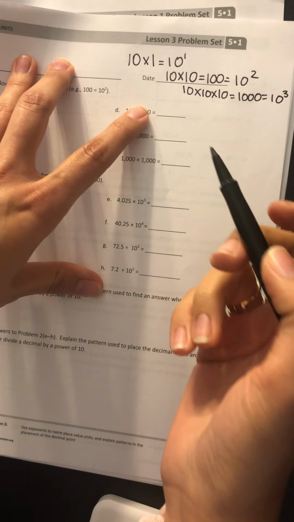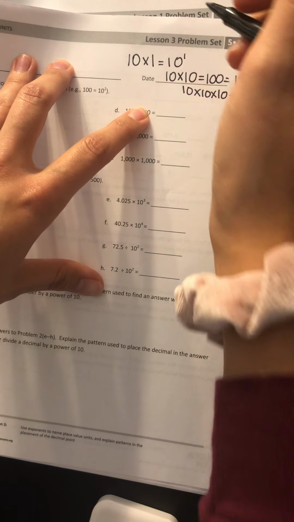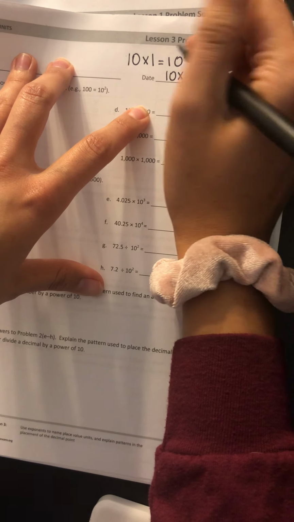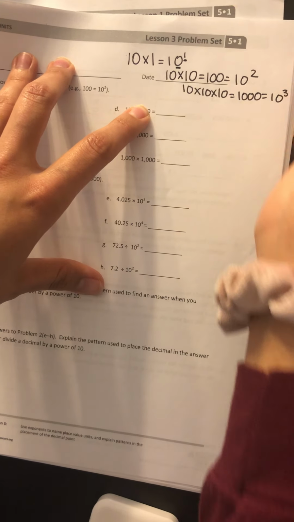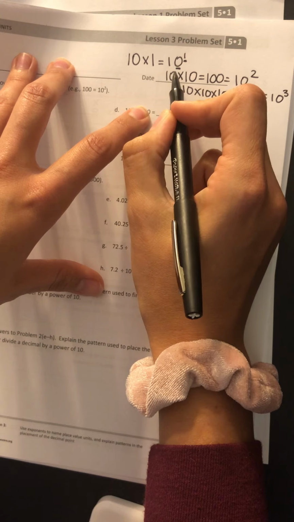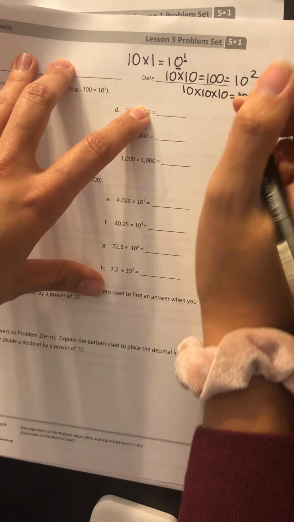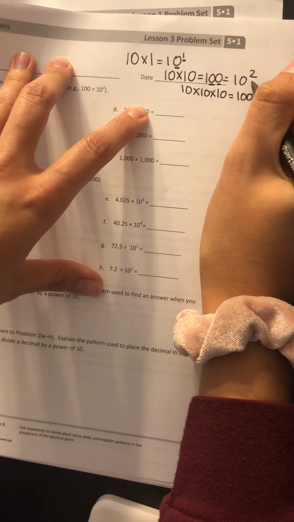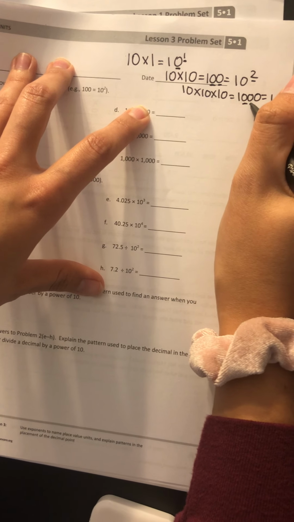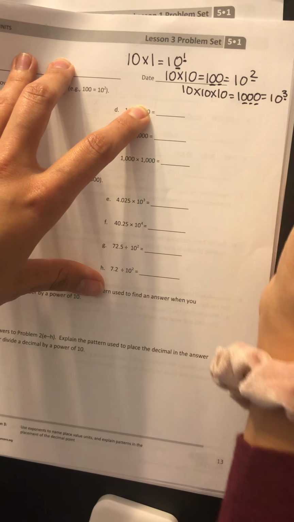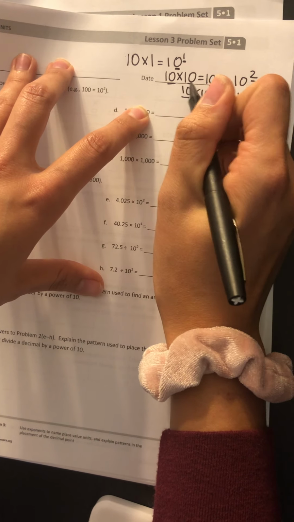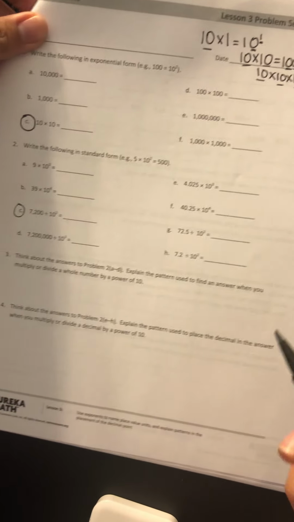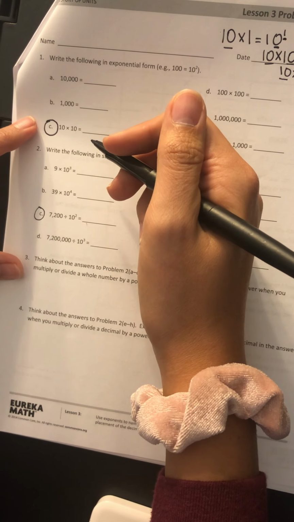We also talked about how this correlated where the amount of zeros in each answer is also the same as the power that you put. So 1 zero in the 10 is 10 to the first, 2 zeros in 100 is 10 squared, and 3 zeros in 1,000 is 10 to the third. So the number of zeros is the same as the amount of tens you are multiplying by each other. So I'm going to take that information and use that to answer this first one, 1C.